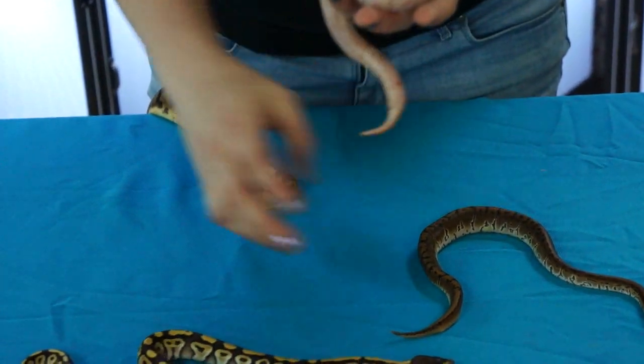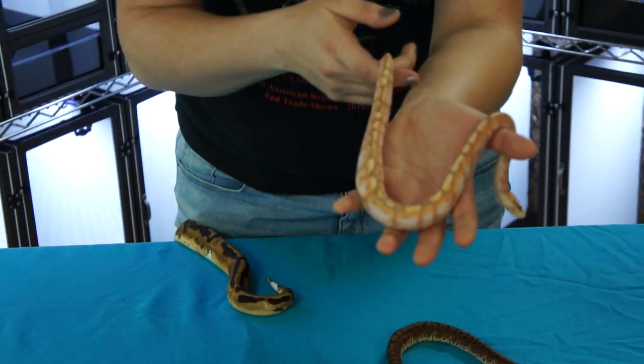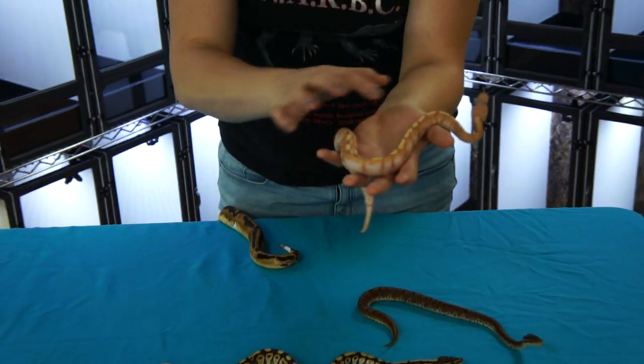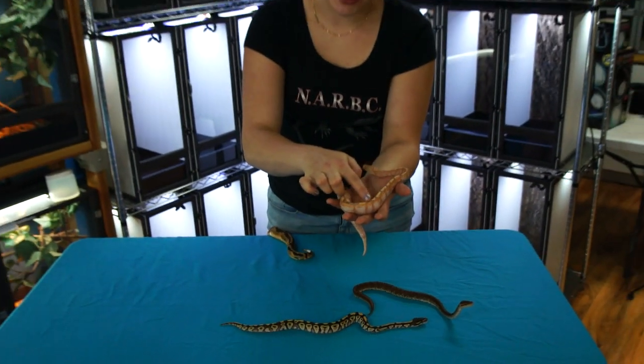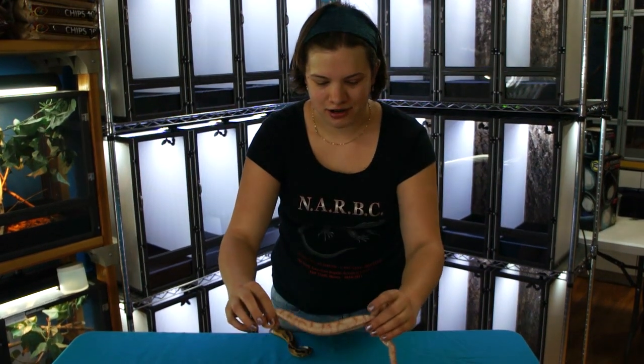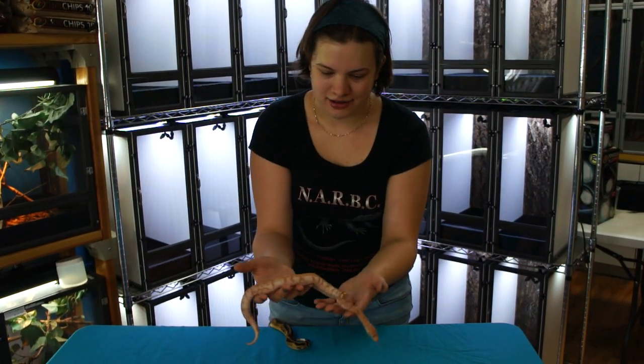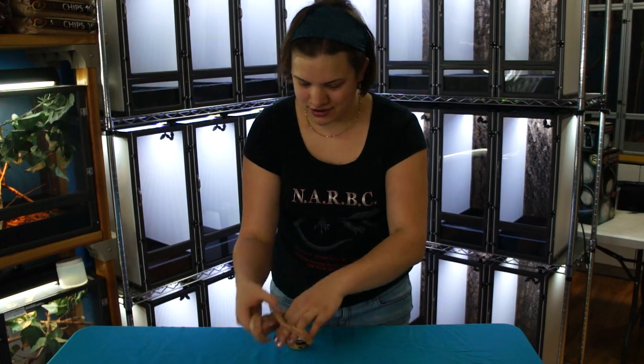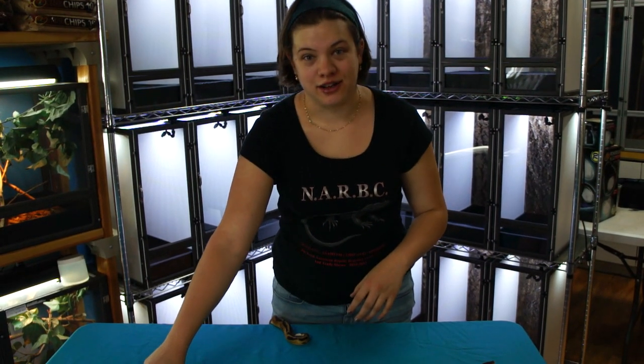And then this one also happens to be a mix of the spider gene as well. The spider gives it that very distinct pattern down the back, very distinct white on the sides. So coral glow spider, start mixing and matching and you get some crazy stuff.